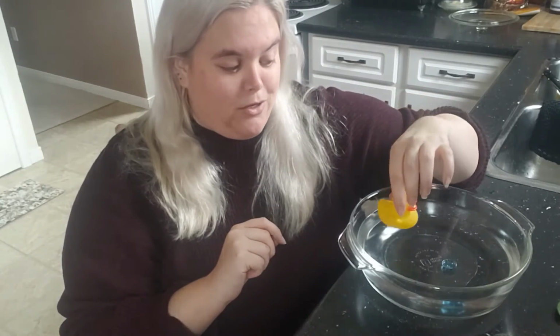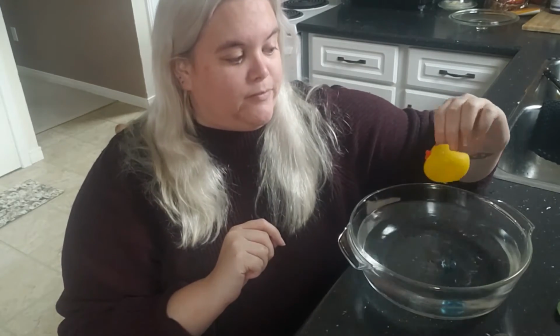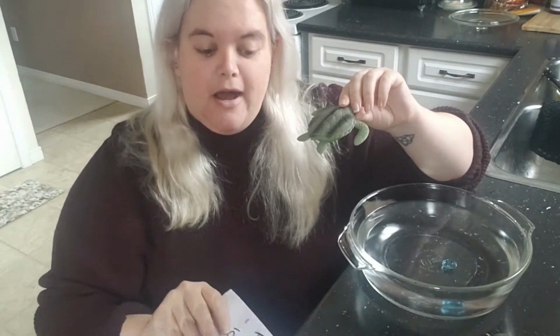So now let's try the rubber ducky. My prediction was that it would float. Let's see if it comes true. It sure does. My rubber ducky is floating. Let's try the turtle. Now the turtle, I said, let me check my predictions. I said the turtle would sink. So let's see if the turtle sinks. Oh, nope, it's floating.